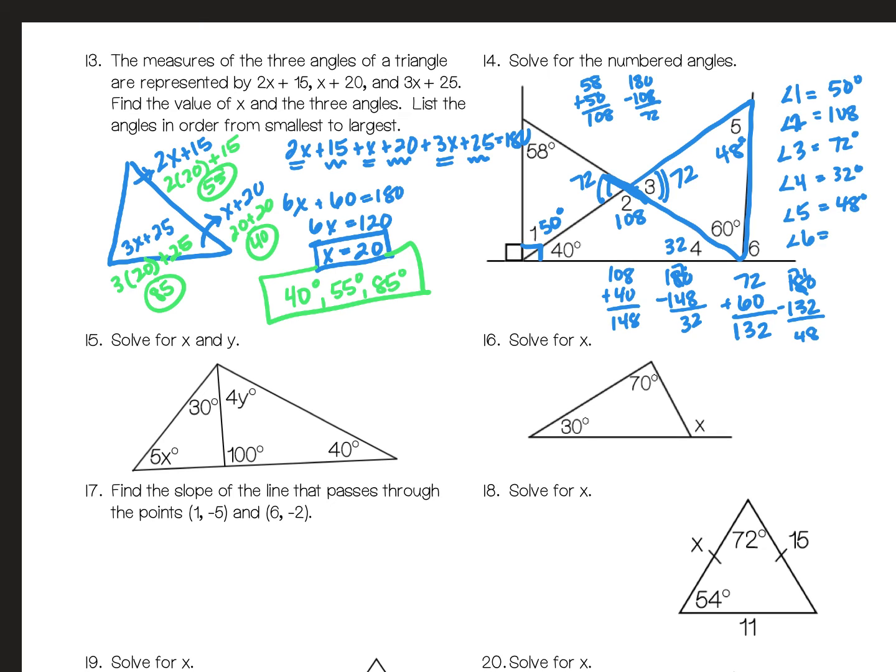And then to finish with angle 6, it makes a line with angle 4 and with 60 degrees. So if I take 32 plus 60, that gives me 92 degrees. So 180 minus 92 gives us 88 degrees for angle 6.